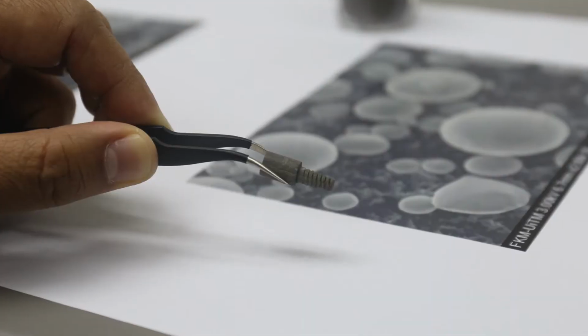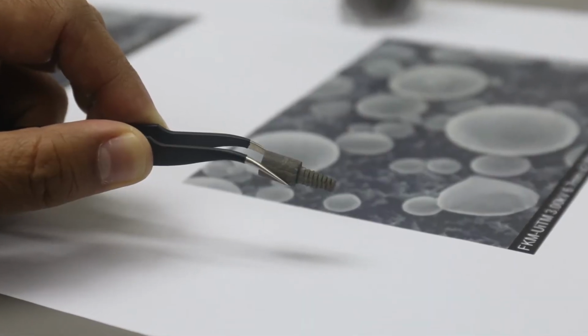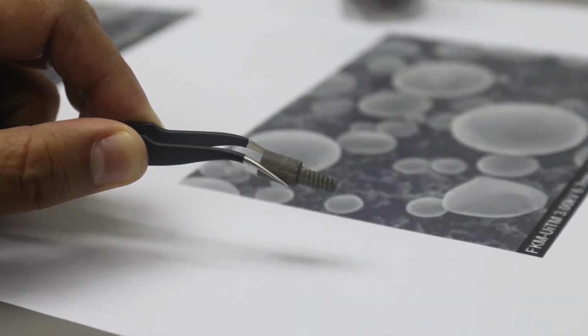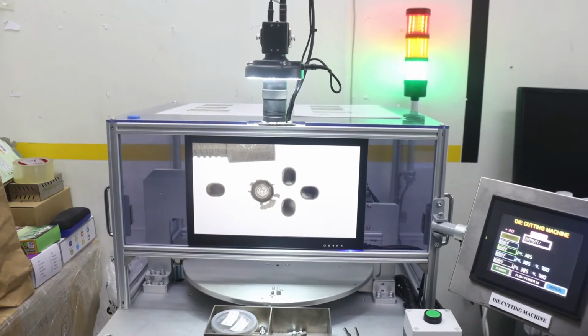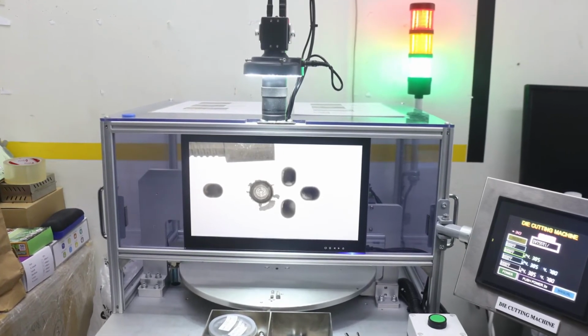So this clinical trial meets all the requirements for the MDA and also the CE for the registration of medical devices.